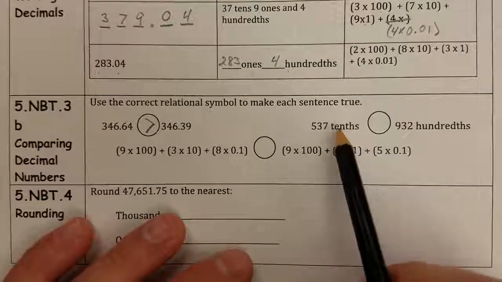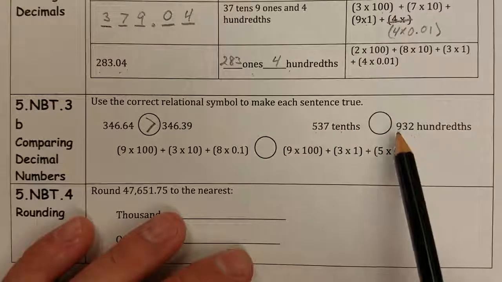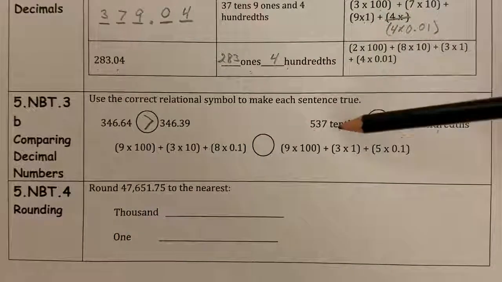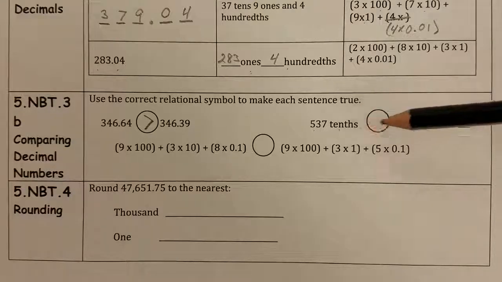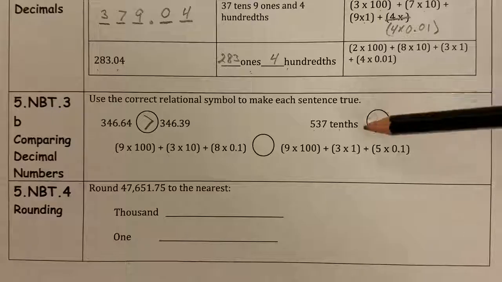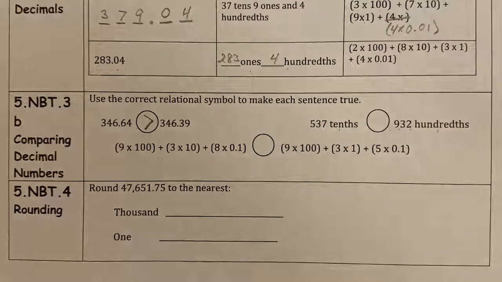Now here, I have unit form. I have 537 tenths, and I have 932 hundredths. One of the things here is I could compare the unit forms if they're in the same units, but these are tenths and hundredths, so this is going to be kind of difficult. But what I can do is turn these both into standard form and then compare them using the same strategy that I did here.